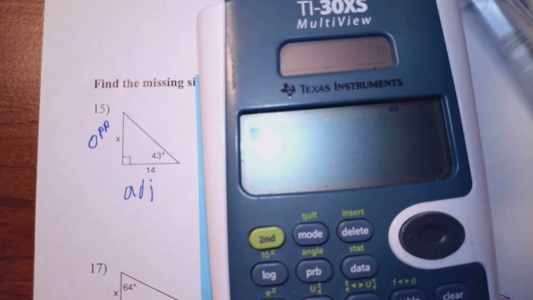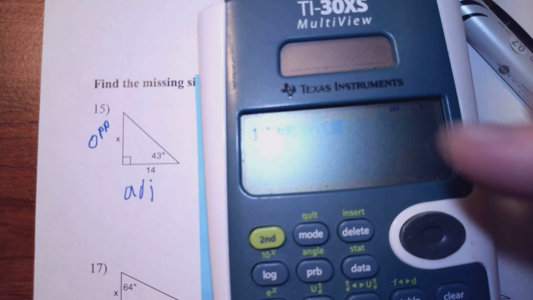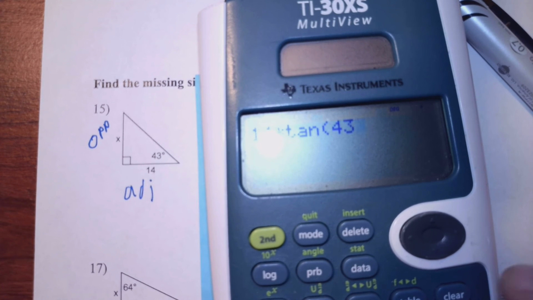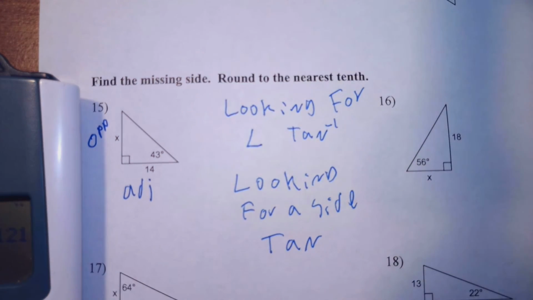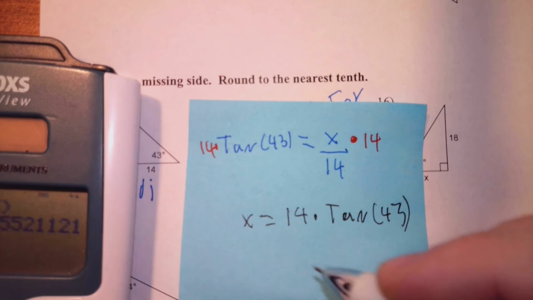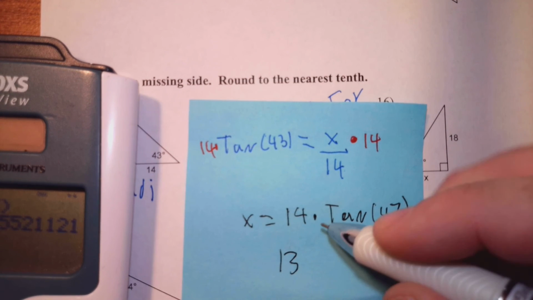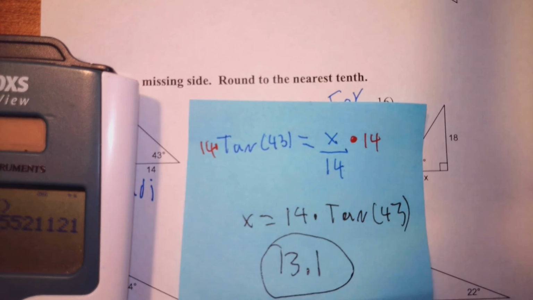So 14 times tangent 43. And we get 13.055. Let's see what we're supposed to do here. I forgot. Round to the nearest tenth. So if I round to the nearest tenth, I'm going to get 13.1. There we go.